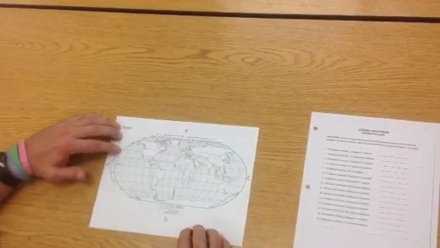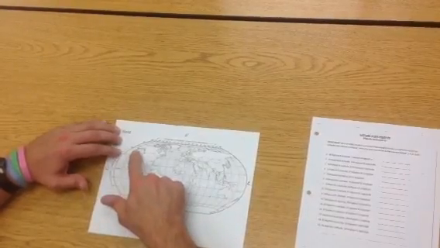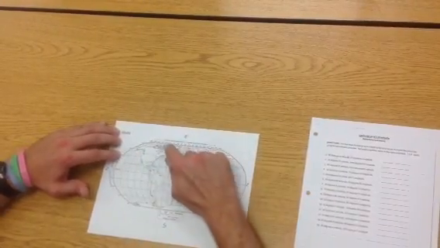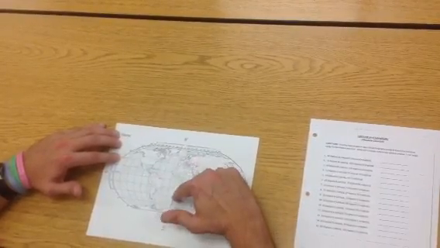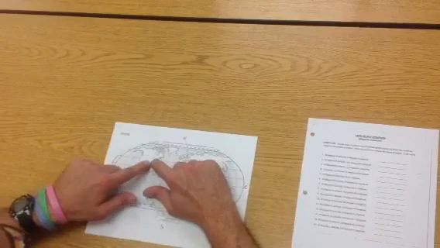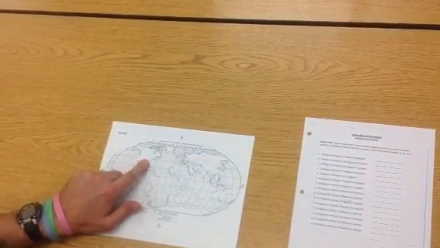Okay. So when we're looking at absolute location, we're looking at where the lines meet up. So if we take 40 degrees north latitude, here's your equator, so north of the equator, and you go 100 degrees to the west of the prime meridian and make that where they meet in the middle, that's where you get the United States.